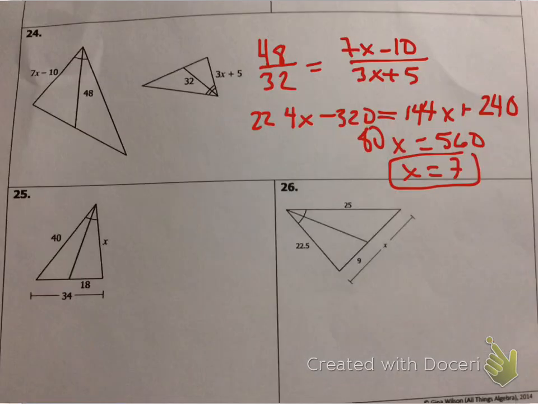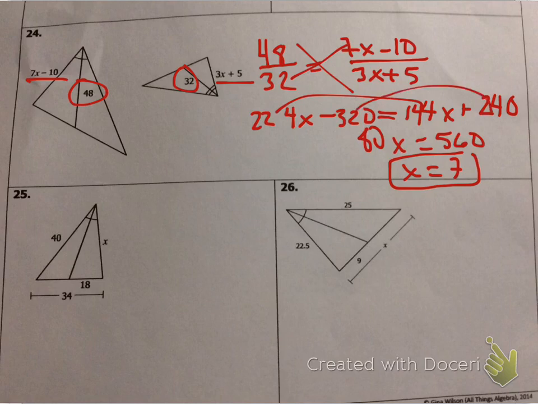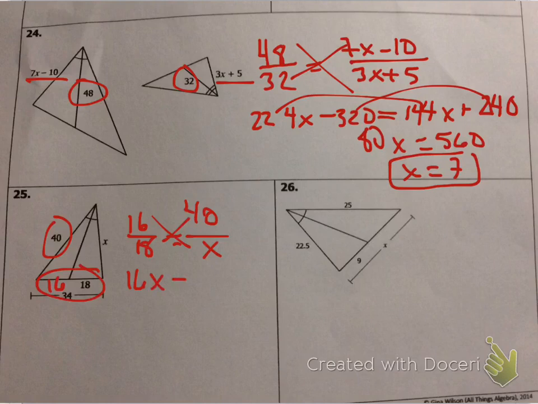Okay, you can see here I said 48 over 32, 7x minus 10 over 3x plus 5, cross multiplied, variables to the left, numbers to the right, and then divided, same thing. Be careful on a problem like 25 or 26. Here I subtract those two to get 16. So there I would say, and I like to do this like the bottoms, 16 over 18 versus the sides. Now 16 goes with the 40, so I'd say 40 over x, like that. That's a 40, not something else. Cross multiply, so I'd have 16x is equal to 720. And then I can divide, and when I divide, that would give me that answer.